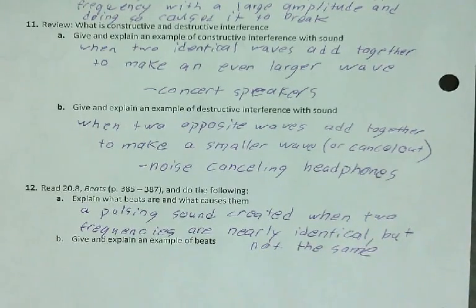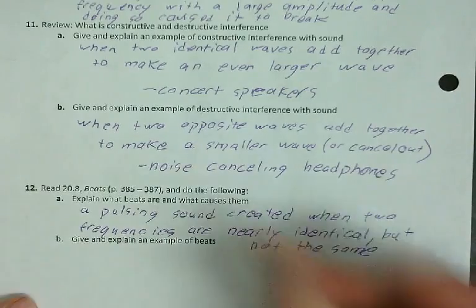Okay? So, it's what happens when the frequencies are almost the same but not exactly the same. Okay? And the fact that they're slightly different is going to make them so they make that throbbing sound. And the reason is interference.